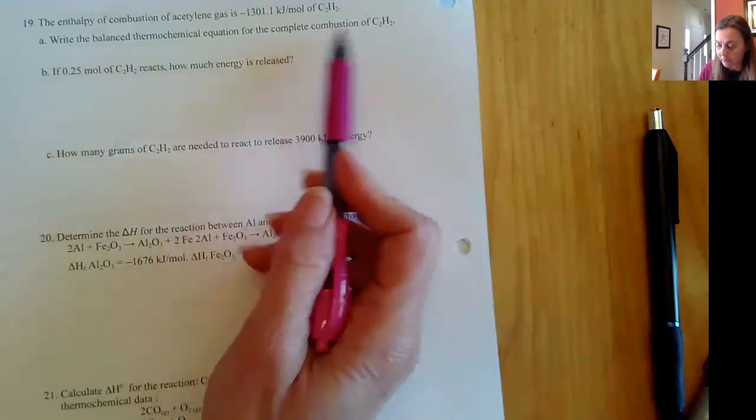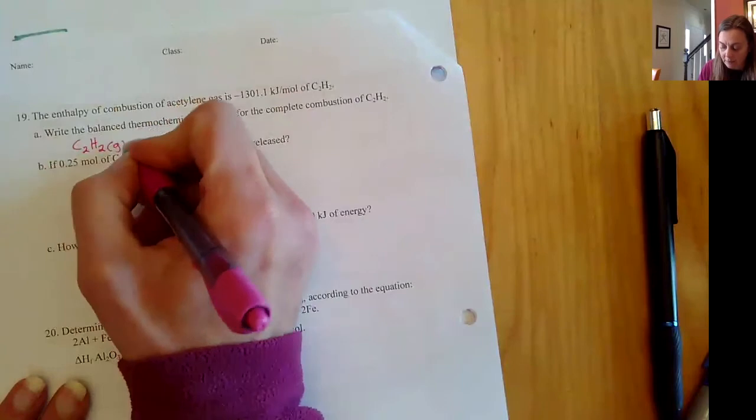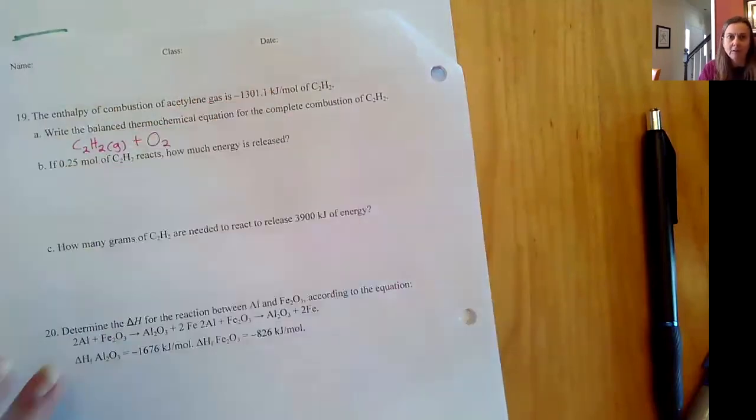Okay, balanced thermochemical equation for complete combustion of acetylene gas. We're going to go through this really quickly so that we can do the other two problems. C2H2 gas. This is combustion, so it needs oxygen.